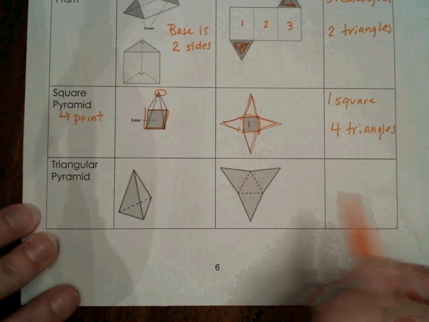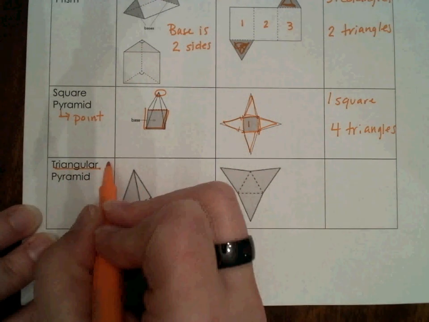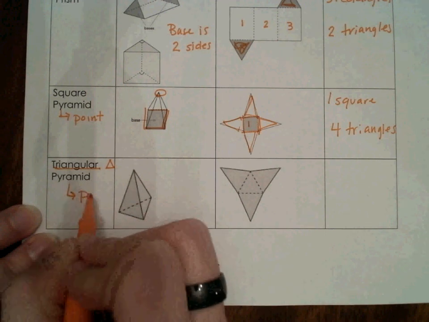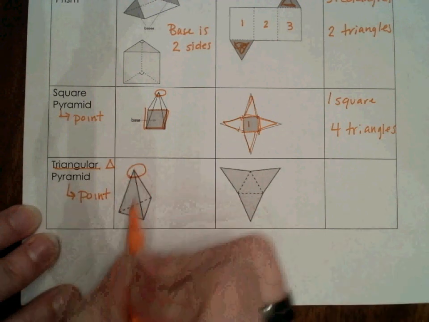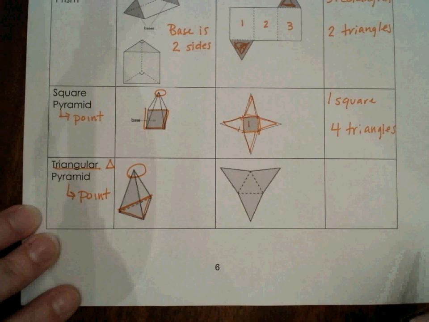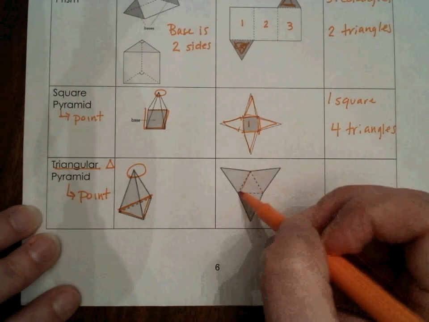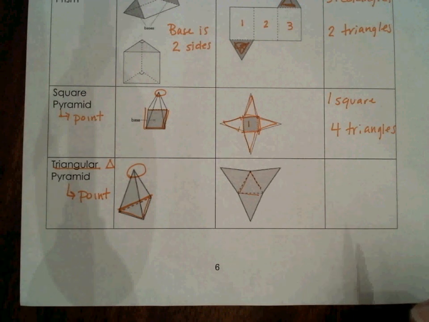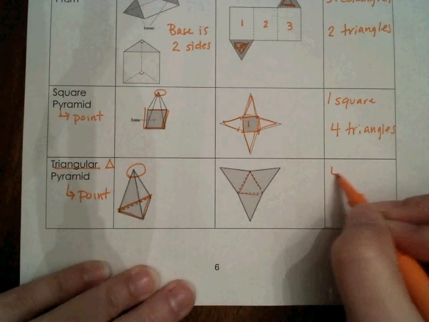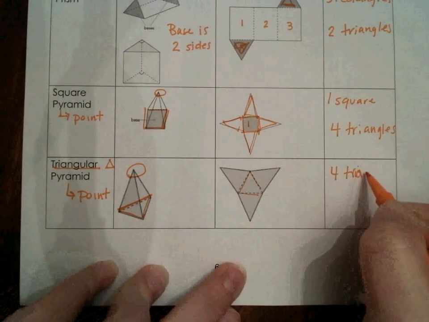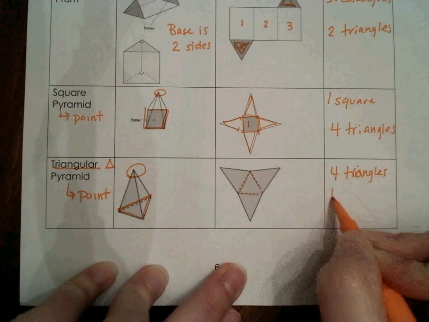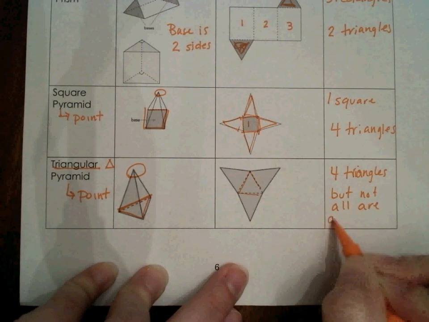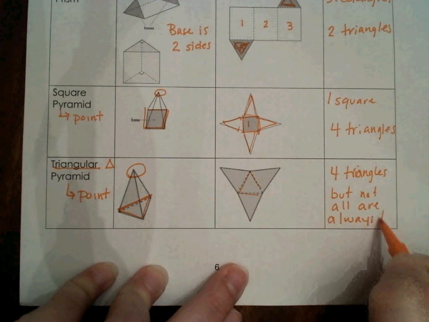A triangular pyramid, triangular means that the base is going to be a triangle, and the pyramid is when it comes to a point. So here's my point, here's my triangle. If it is an equilateral triangle, all sides are the same, then all your triangles are going to be the same, but you need to make sure you look at those numbers. So we end up having 4 triangles here, but be careful, not all are always the same.